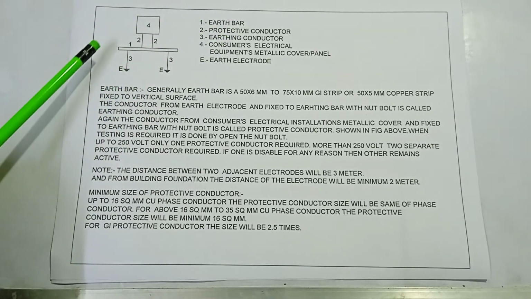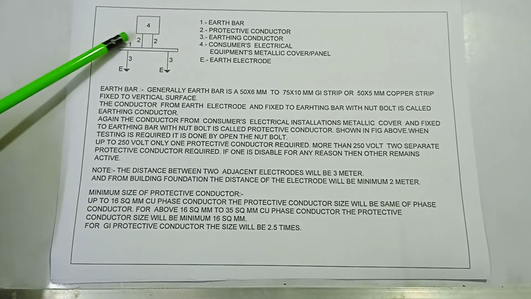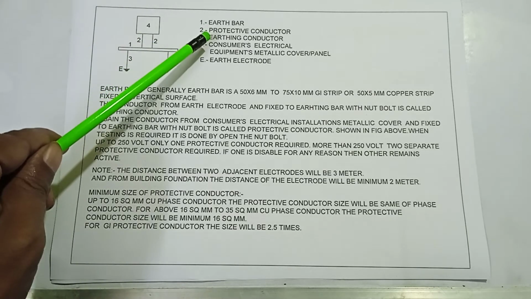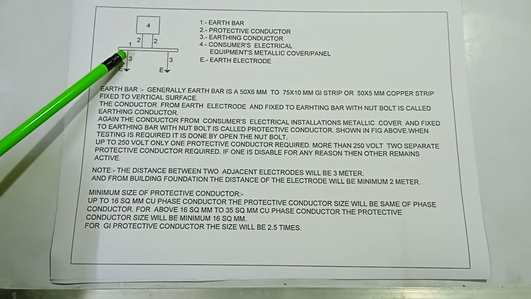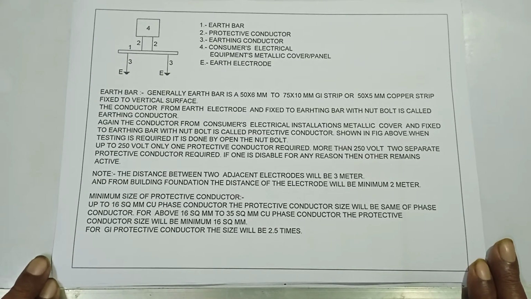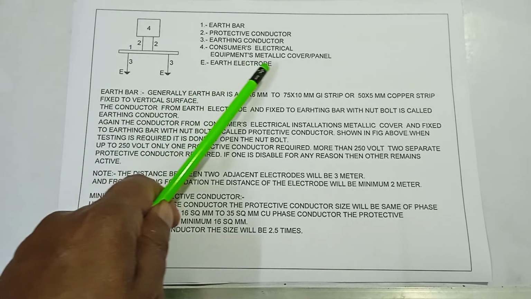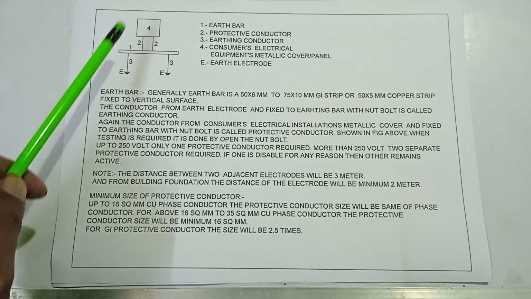One is earth bar. Second is protective conductor. Third is earthing conductor. And E is equal to earthing electrode. And this is the earthing bar.